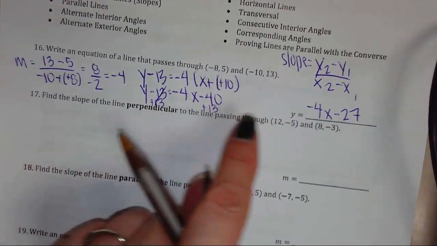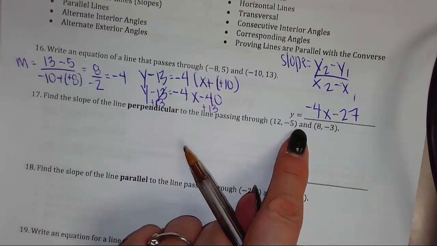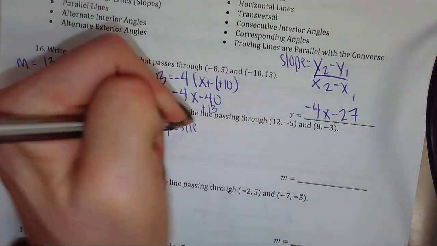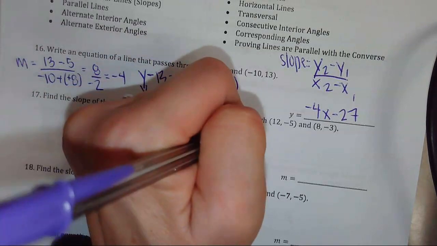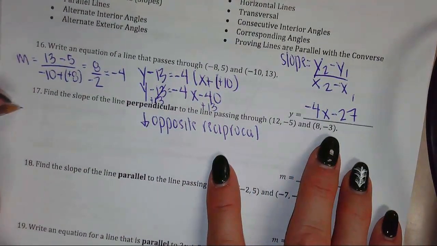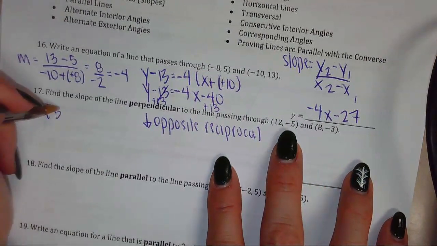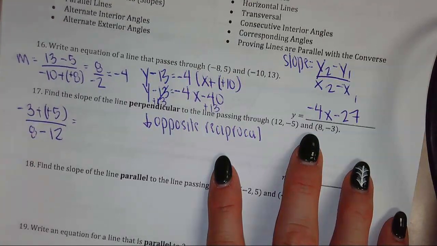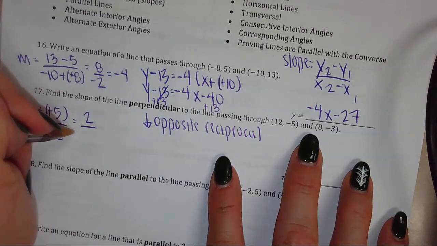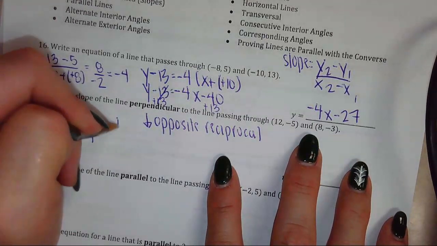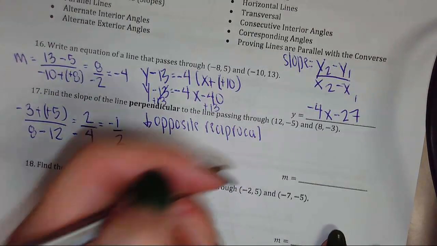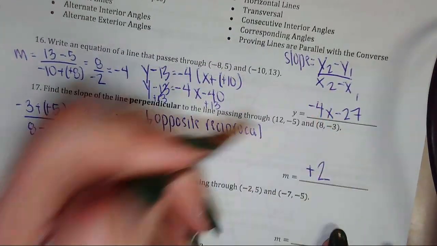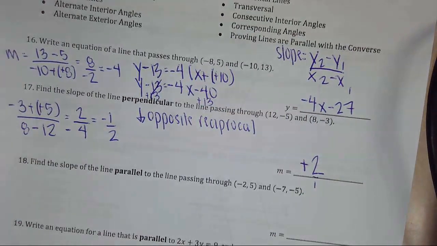Okay, find the slope of the line perpendicular to the line passing through these points. So remember, perpendicular, we need the opposite reciprocal. So I'm going to do negative 3 minus negative 5 over 8 minus 12. All right, so that's going to be 2 over negative 4, which is going to be negative 1/2. But opposite, that means it's going to be positive, right? Because it goes from being negative and then flipped. So 2. Or if you wanted to write 2 over 1, that's fine as well.